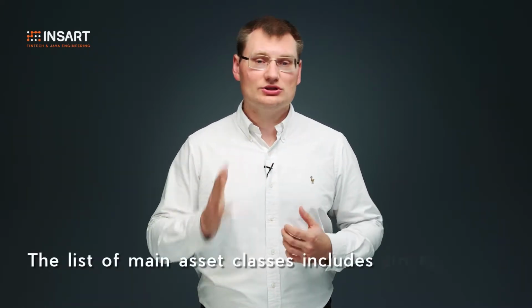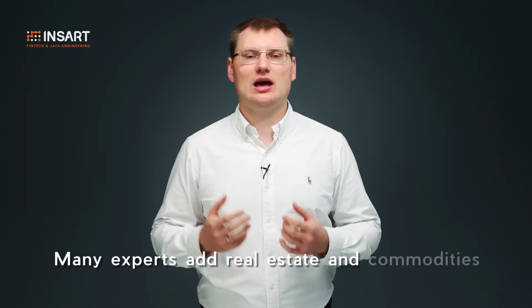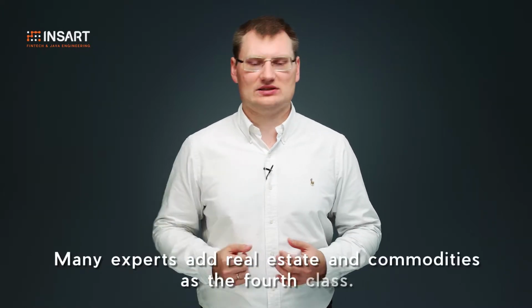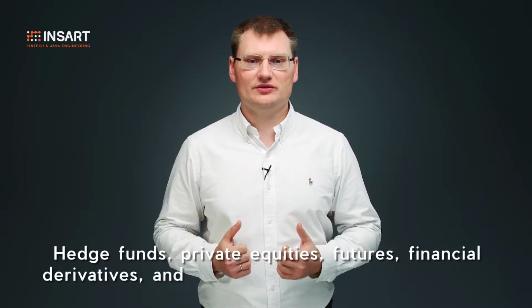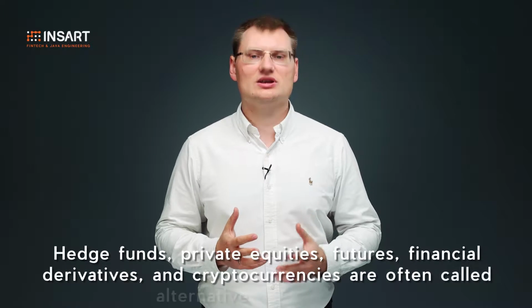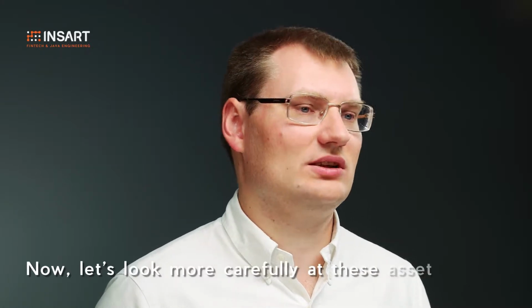The list of main asset classes includes stocks, bonds, and cash equivalents. Many experts add real estate and commodities as the fourth asset class. Hedge funds, private equities, futures, financial derivatives, and cryptocurrencies are often called alternative asset classes. Now, let's look more carefully at these asset classes.